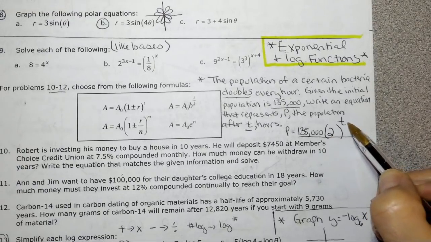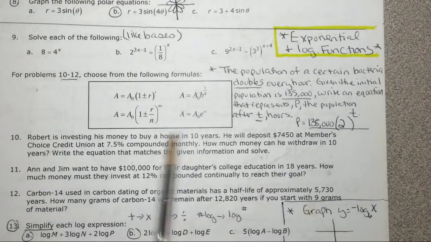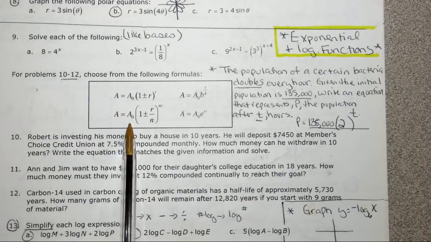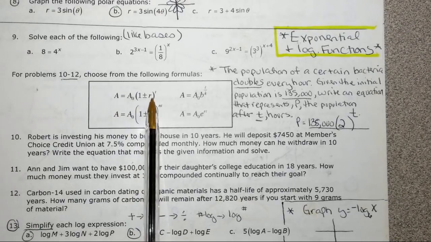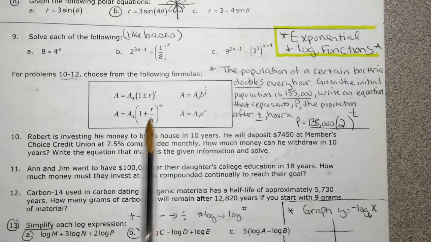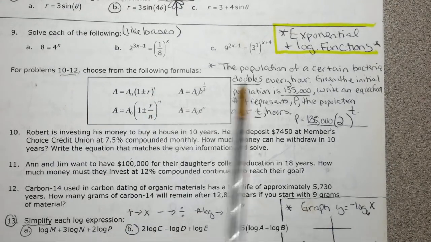single hour. For 10, 11, and 12, you would also just plug into these formulas. You'd use your calculator. Remember that A is your initial value. R is your rate. Remember to write those as decimals. T is your time. It's usually in years. And N is the number of times that you compound. Remember, quarterly means 4. Monthly is 12. Semi-annually is 2. Yearly would be 1.